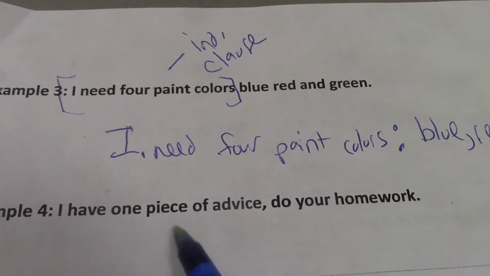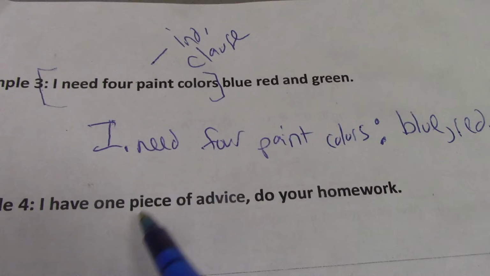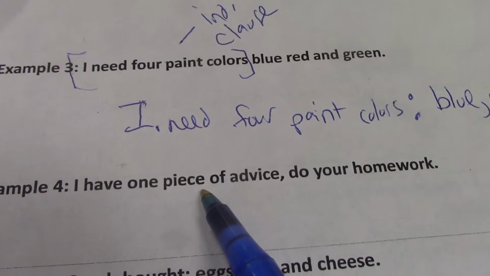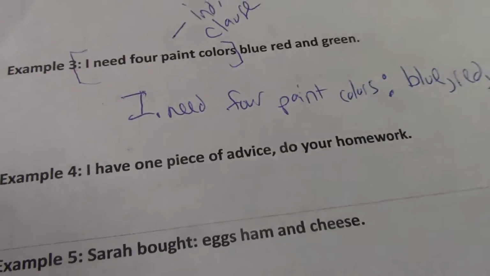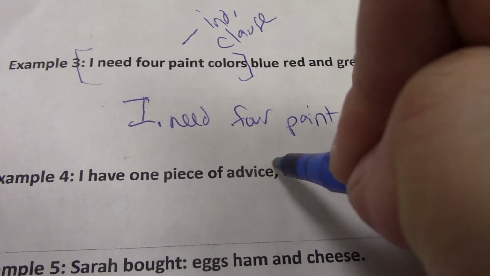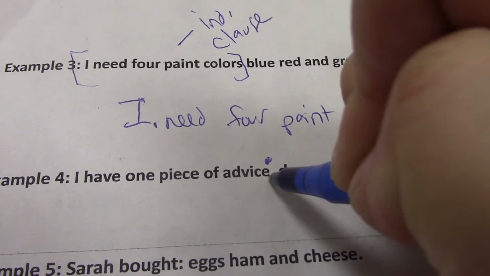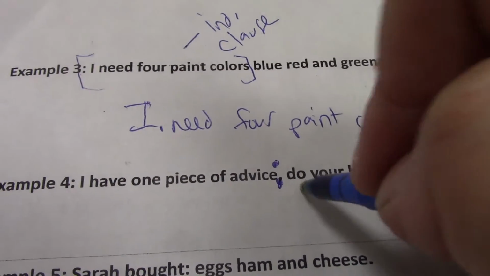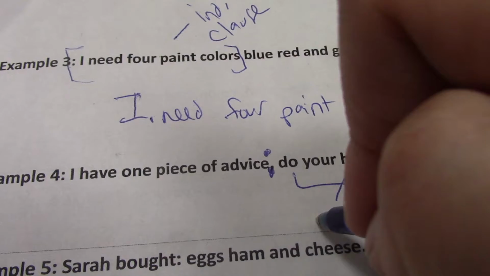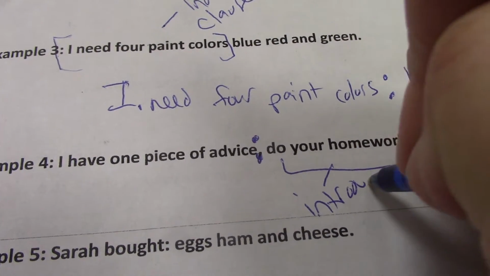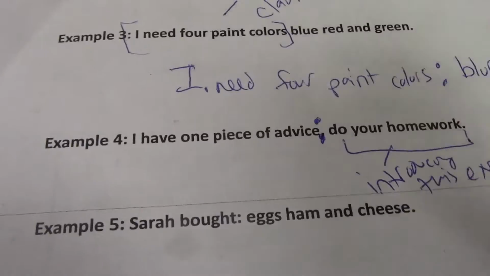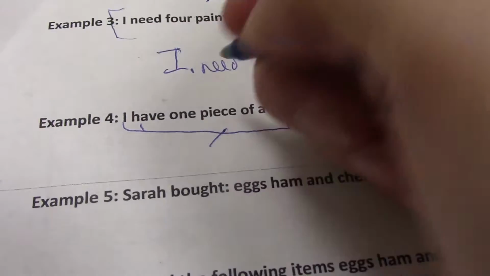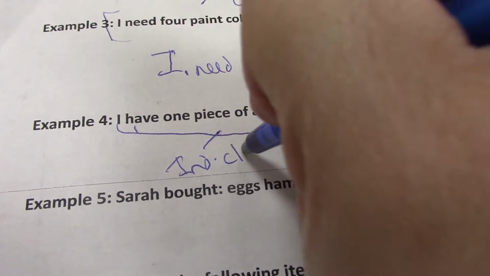Here's another example. I have one piece of advice: do your homework. Here again, instead of a comma, you can actually use a colon because, A, you're introducing this expression, and B, you have a complete statement or independent clause preceding it.